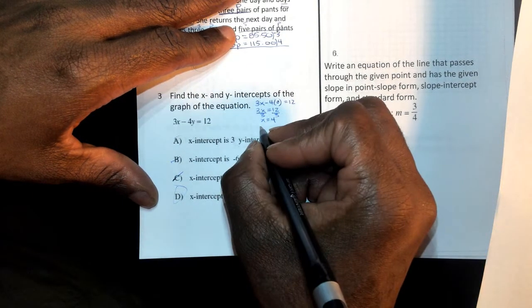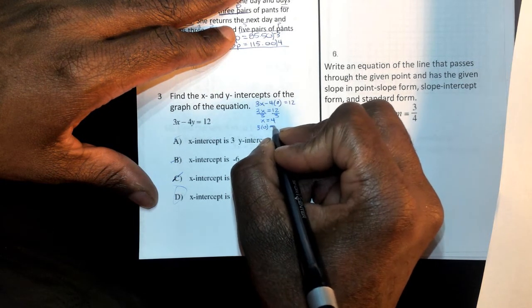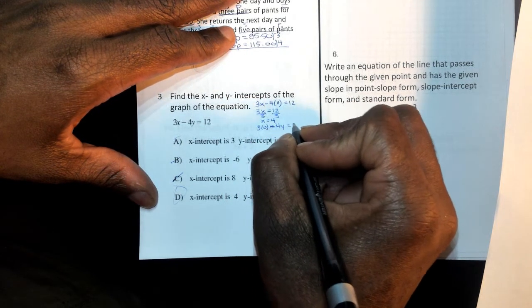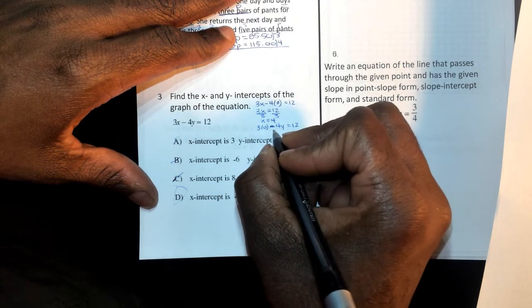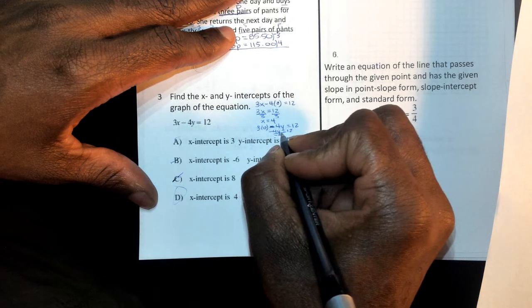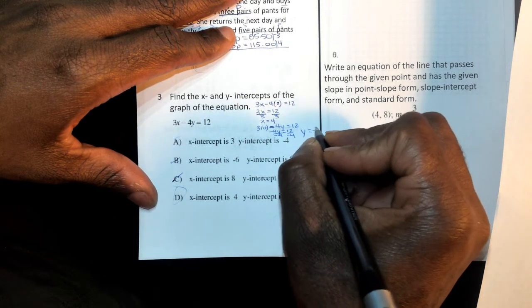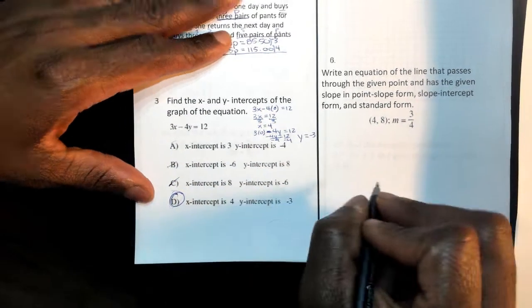And so you have 3 times 0 minus 4y equals 12. You have negative 4y equals 12. Divide by negative 4, and you get y equals negative 3. And that is in fact what we have here.